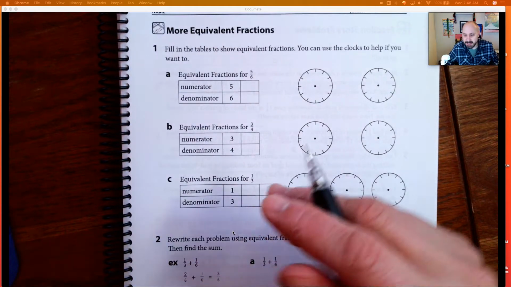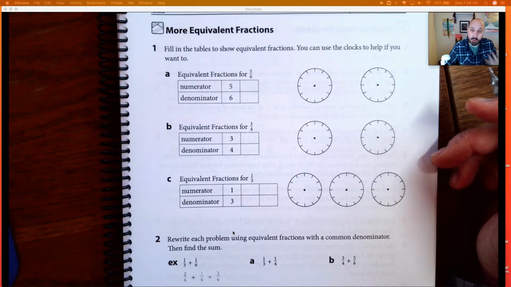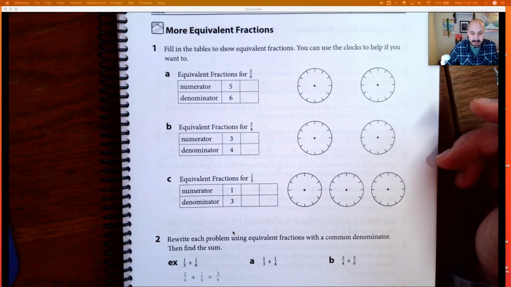Hey, mathematicians. All right, so this is student book page 55, more equivalent fractions. We're going to continue our work with fractions today. I'm going to try to make this video a lot shorter than yesterday.